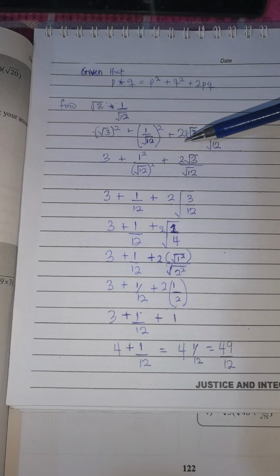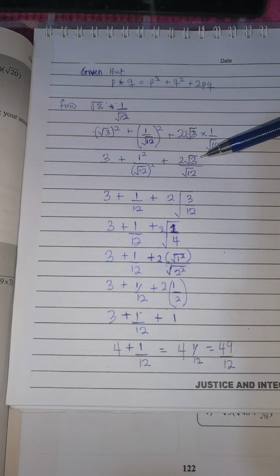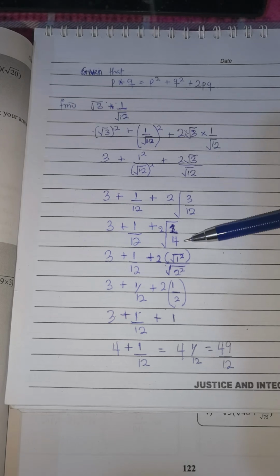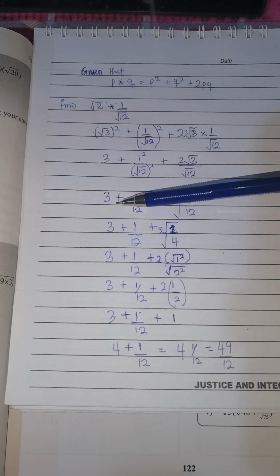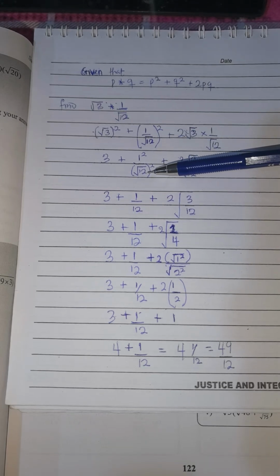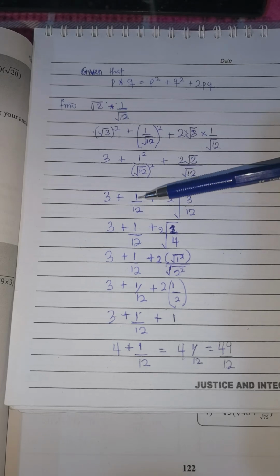Now let's go to step 3. So simply it will be 2 square root of 3 over the square root of 12. Still, relax, don't rush. Make sure you are at this point. Now let's go down. The 3, you bring the 3 down. The square of 1 is 1. Now the square of the square root of 12 is the number that is 12. So we have 1 over 12.